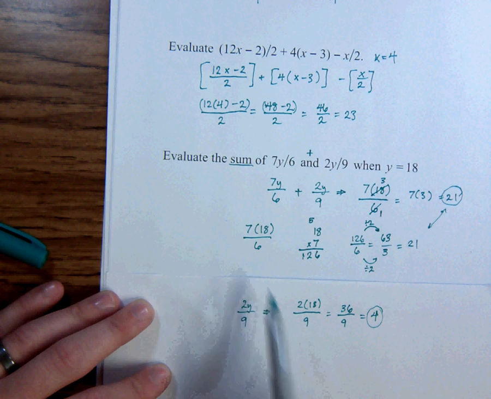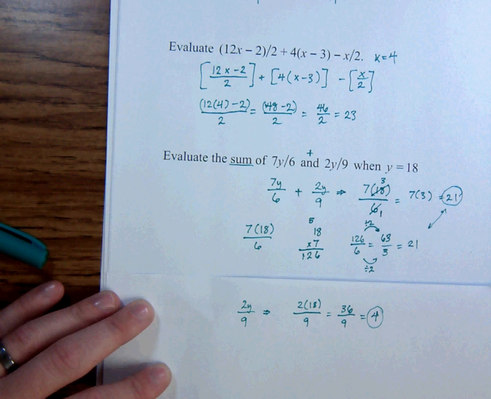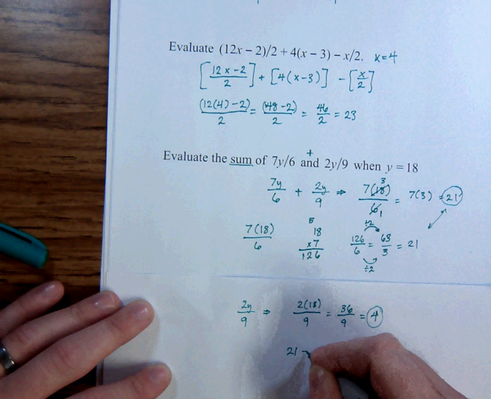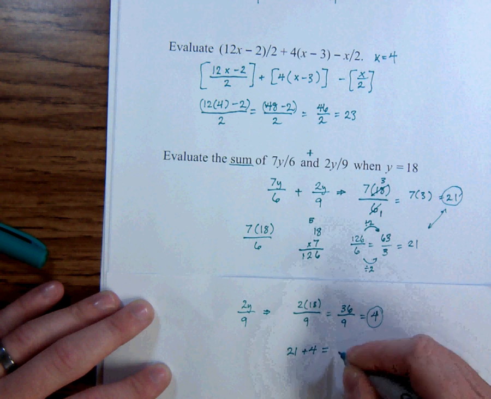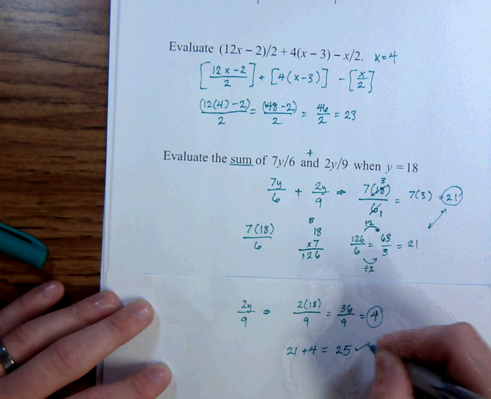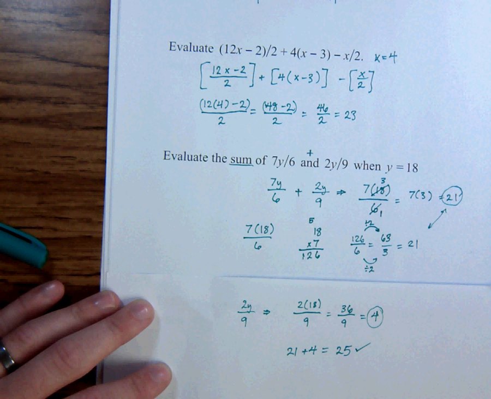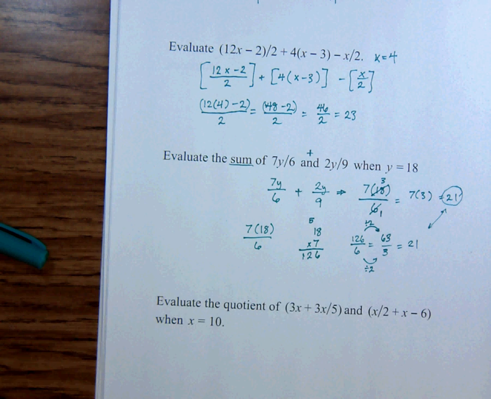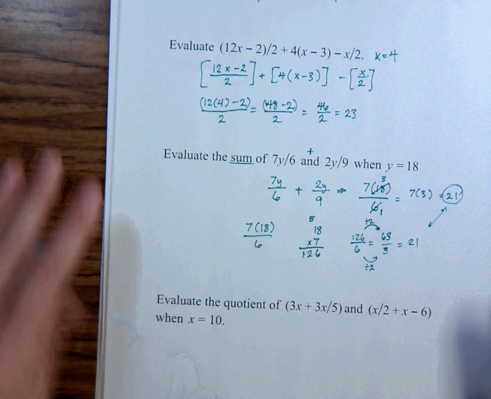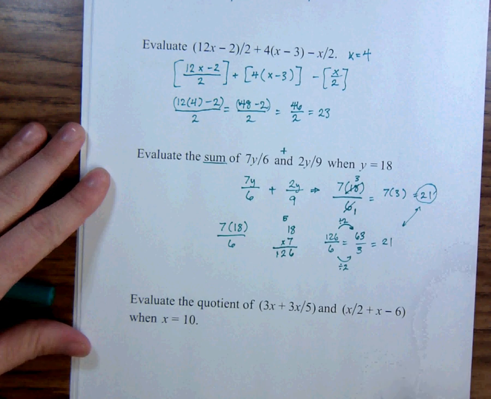We just have to remember what we do. We find the sum of them. So 21 plus 4 is equal to 25. Sweet. One more problem. Alright, getting big time here.